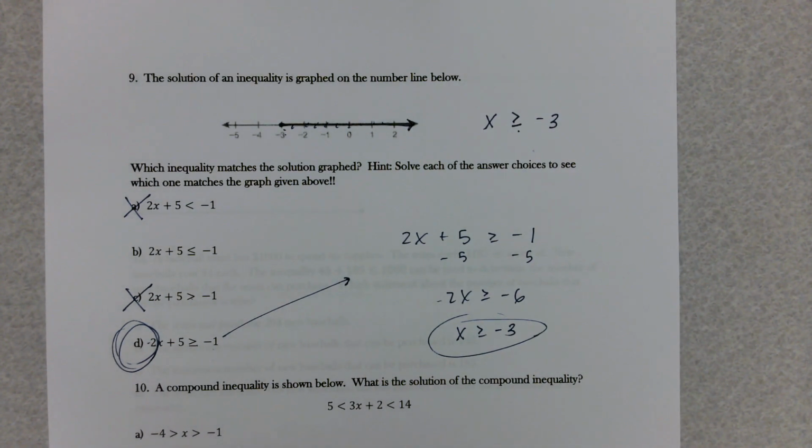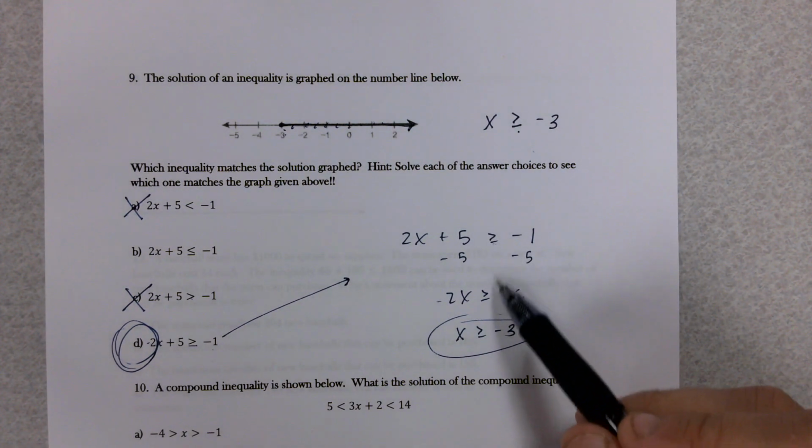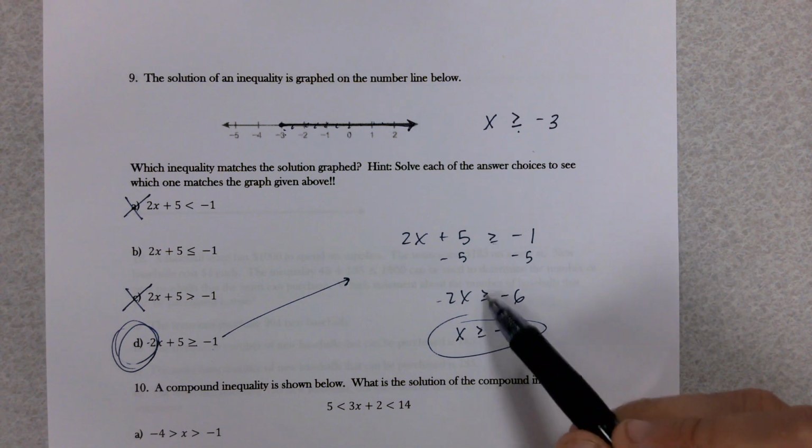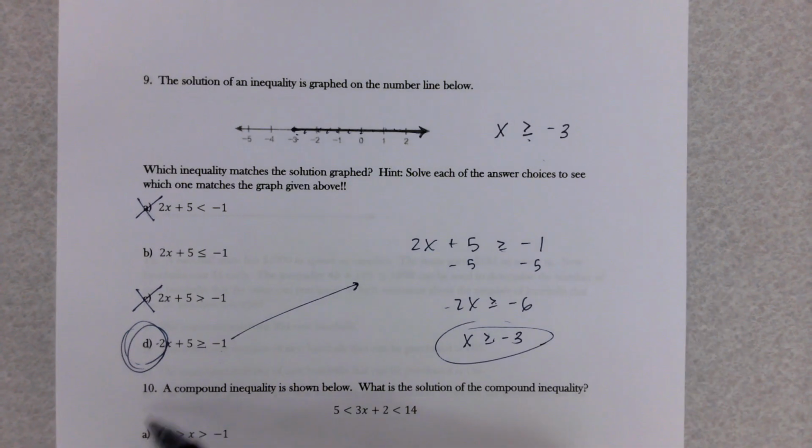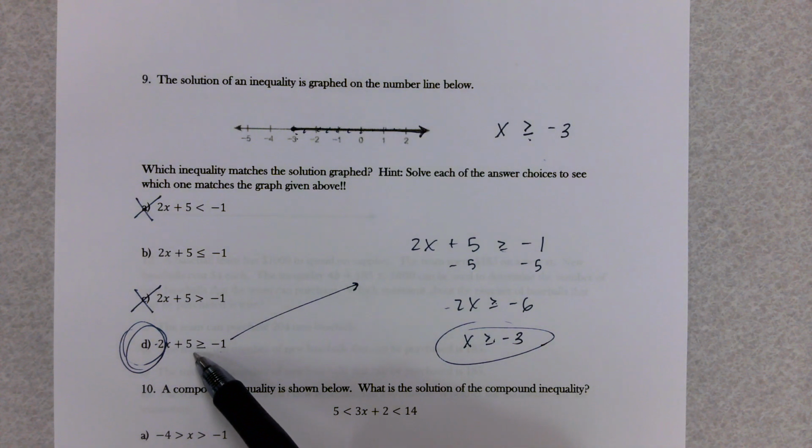But again, you guys know when you divide or multiply by a negative, that sign could easily end up flipping. So just because it's greater than or equal to here doesn't mean it will be greater than or equal to when you start the problem.